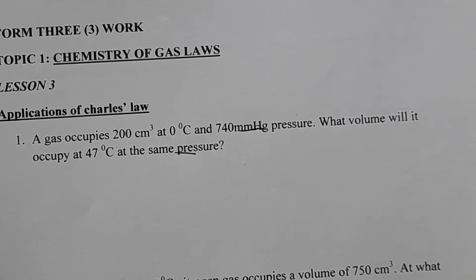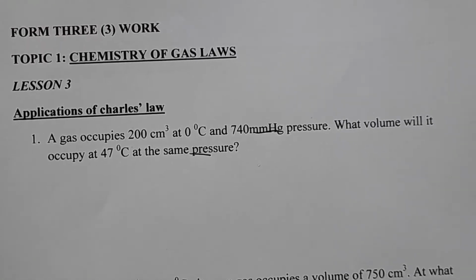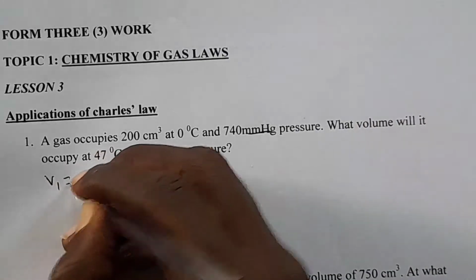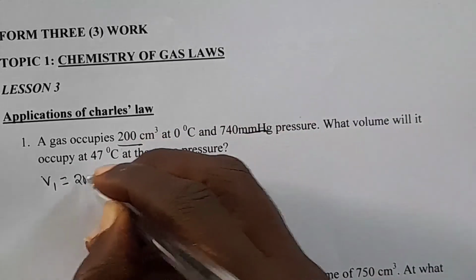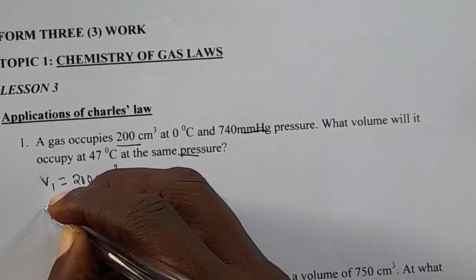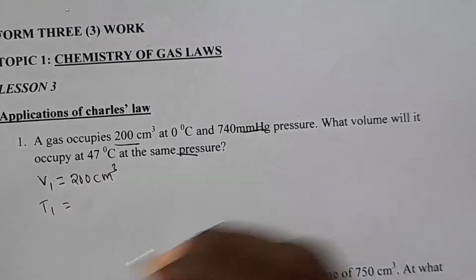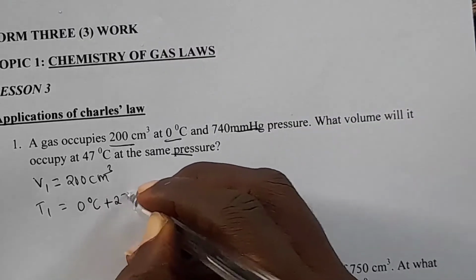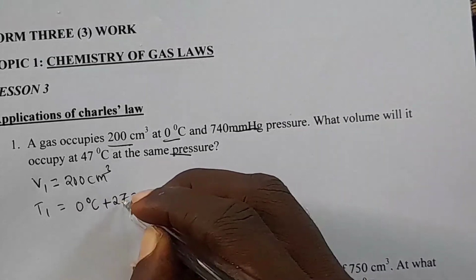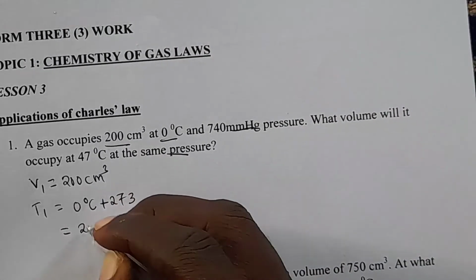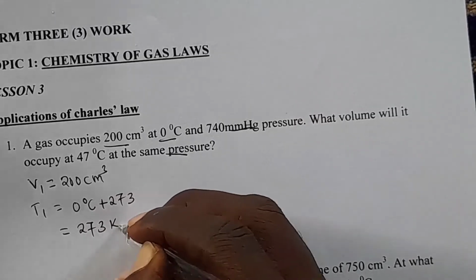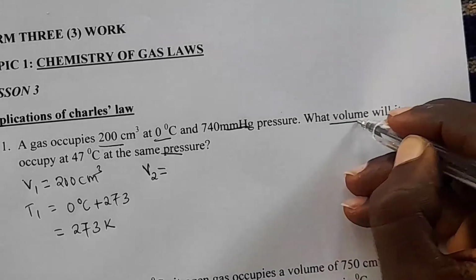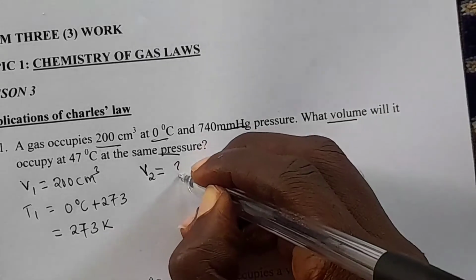After that, let's just try to have our values on that volume and also absolute temperature. So volume 1. What's our volume 1? Our volume 1 is 200 centimeter cube. Next, our temperature 1. Our temperature 1 here is in degrees Celsius, but we are supposed to convert this degree Celsius into Kelvin scale. So we are supposed to add 273. So here we are going to get 273 Kelvin. So what do you have as your volume 2? We don't have it, because we are told to find what volume. So here we have a question mark.